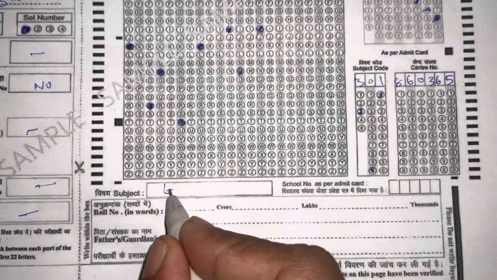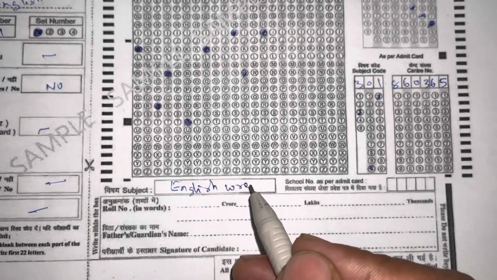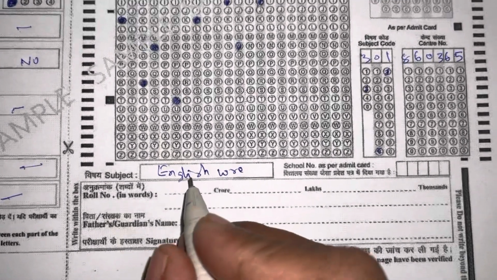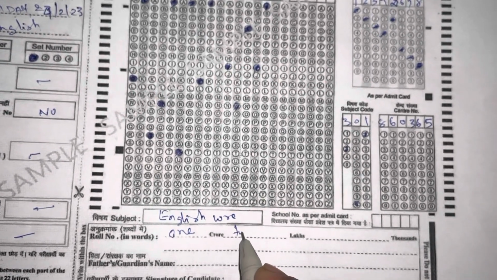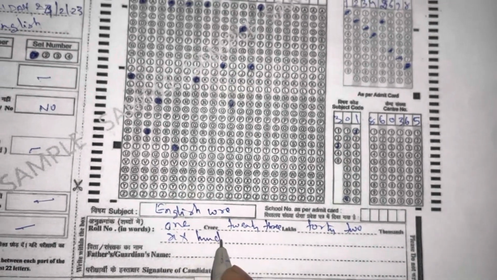And then English, I am going to write English Core. So code number 301 stands for English Core for class 12 standard students. So you will be writing English Core. And then for the roll number inwards, it will be written as an 8 digit number. Whatever you have, you are going to write the same numbers here. 1 crore 23 lakhs 42,678. This is the number I have written there. So the same numbers you are going to write in crores, lakhs, thousands and unit digits. 78. This is the number.